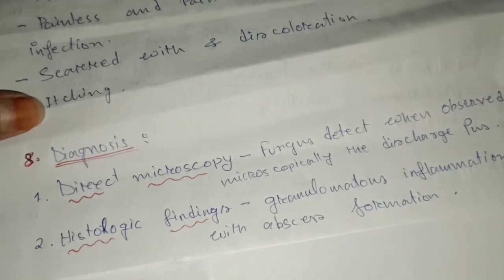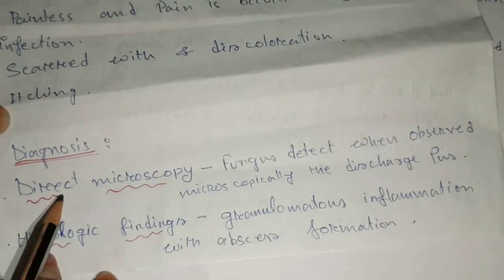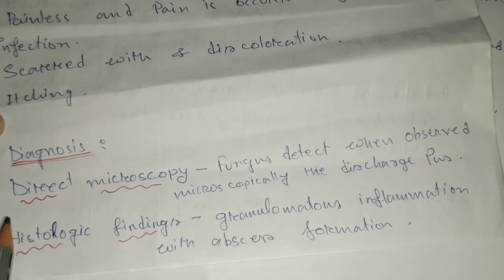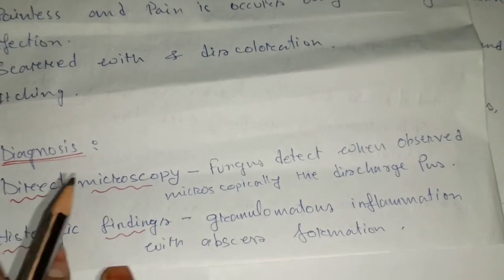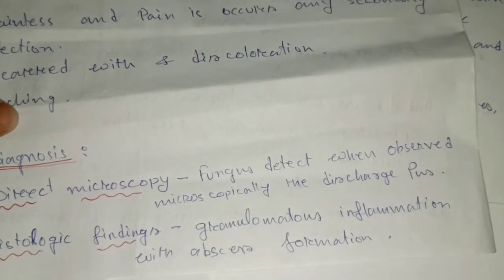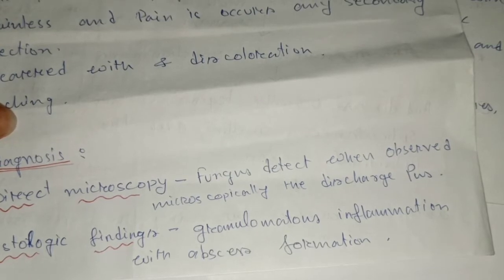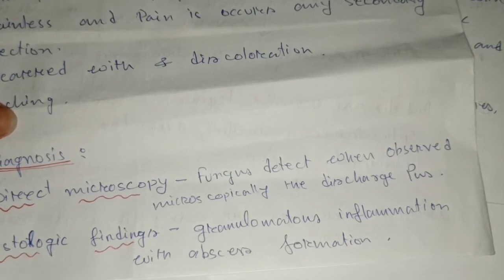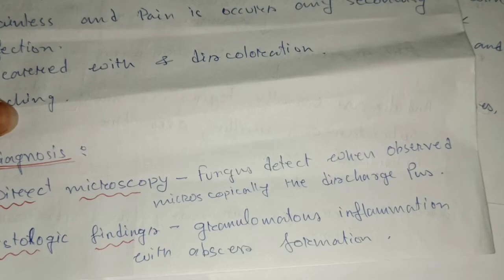Then we are going to the diagnosis part. Diagnosis: basically, first direct microscopy is done. When we observe the discharged pus or fluid, we detect a fungal infection when the pus or the fluid is black.